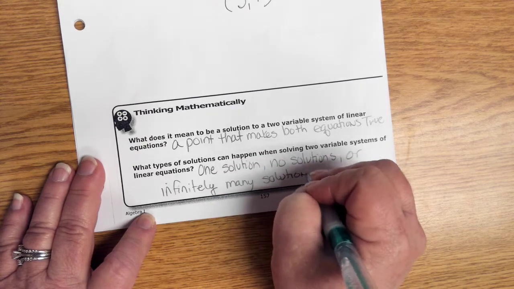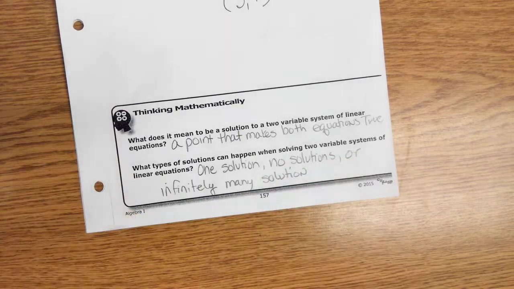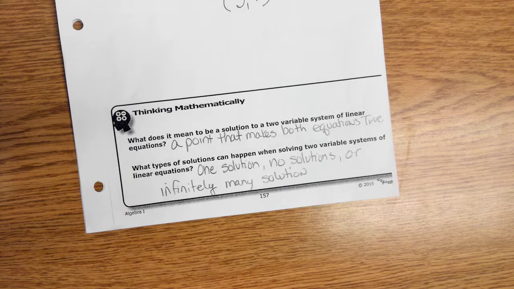For a system of equations, not inequalities, equations, to have an infinite number of solutions, what would those lines have to be? You have two lines. What would have to happen? They'd have to be coinciding lines. They'd have to be on top of each other. Correct? Okay.